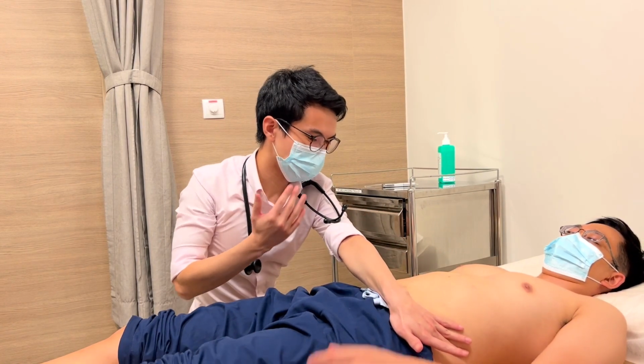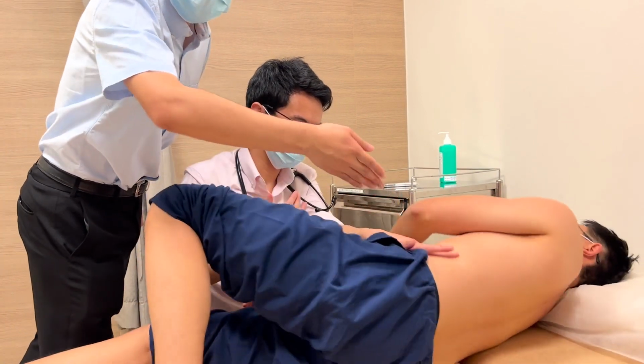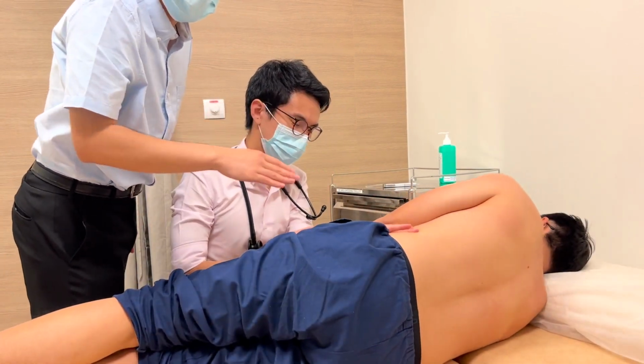Can you roll over this side for me? Keep your finger at the same spot. Do not move the finger as the patient rolls over.